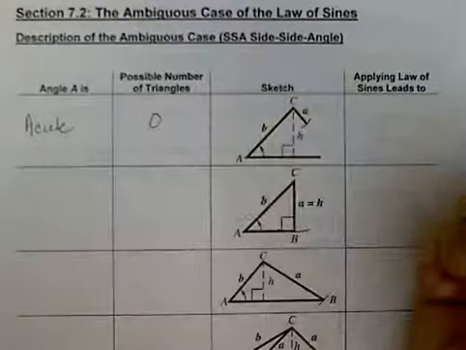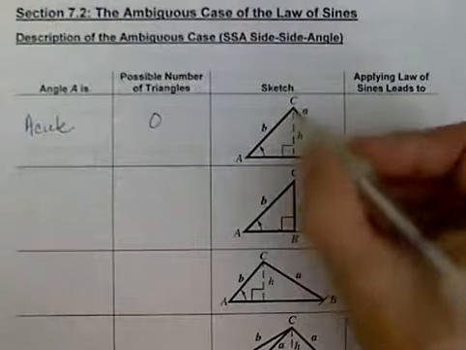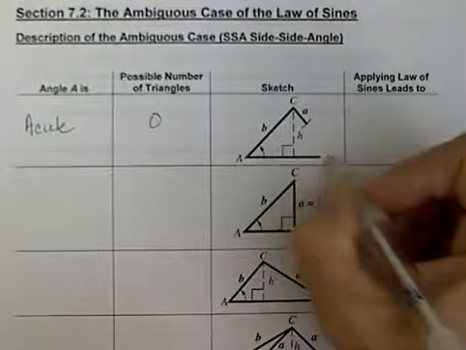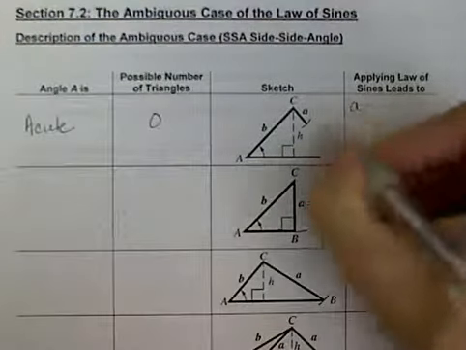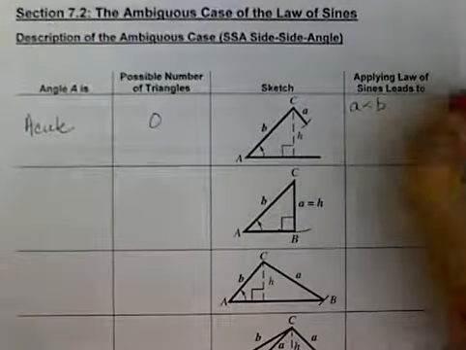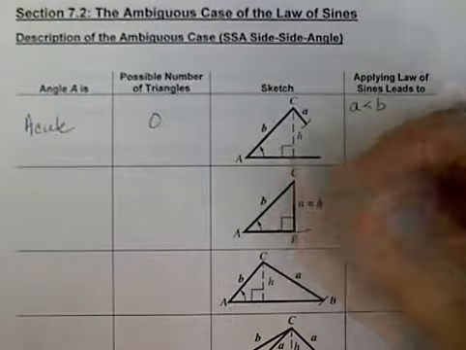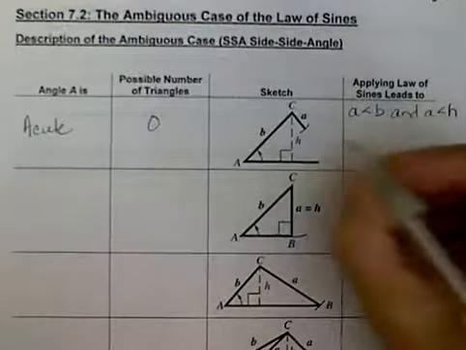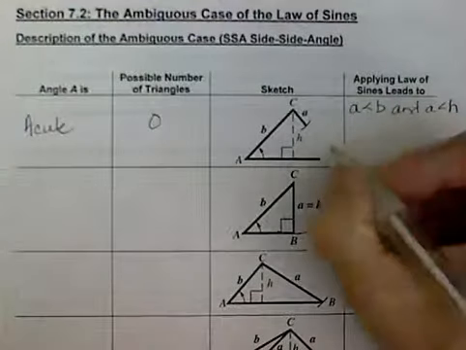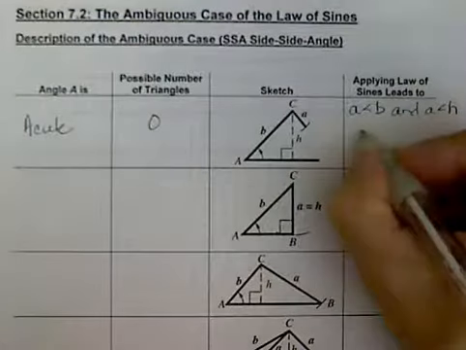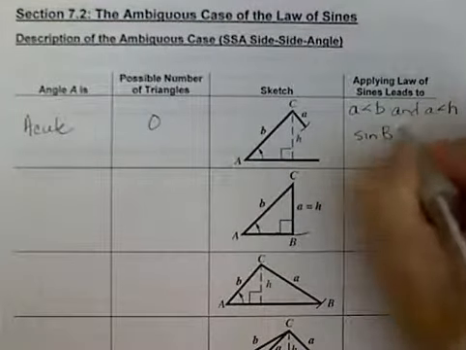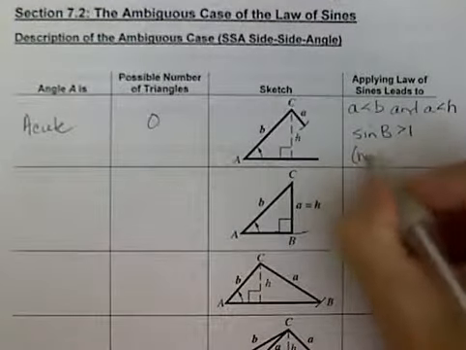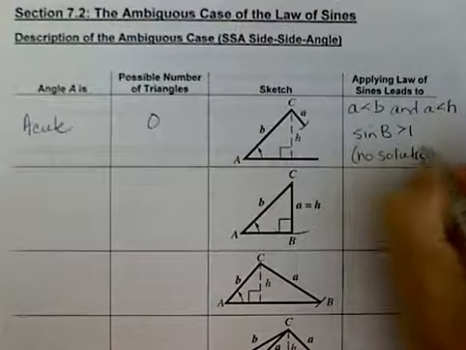This is the case where there are no possible triangles. That is because if you draw the triangle this way, it turns out that side A is too short to reach down to the bottom of the triangle. So this one is when side A is shorter than side B, and side A is also shorter than the height of the triangle. What really tells you in this one that there's no possible triangle is that when you try to use the law of sines and solve for angle B, it turns out that the sine of B is greater than 1. That's not possible, which means there's no solution and there's no possible triangle.